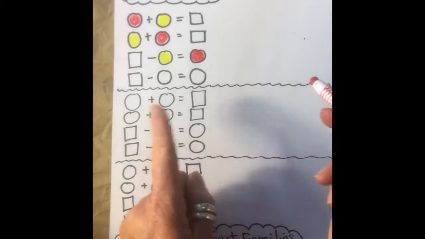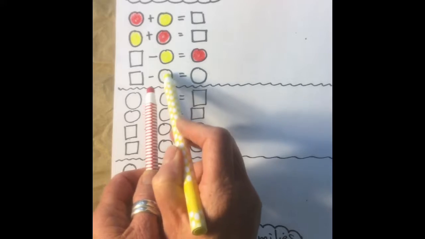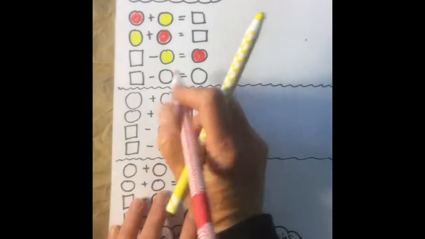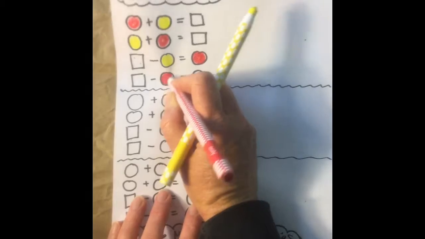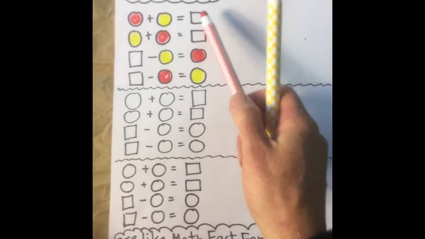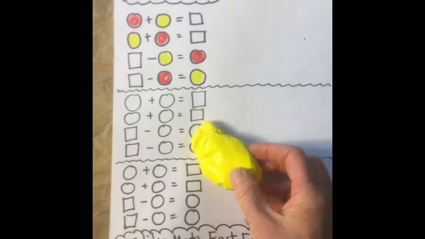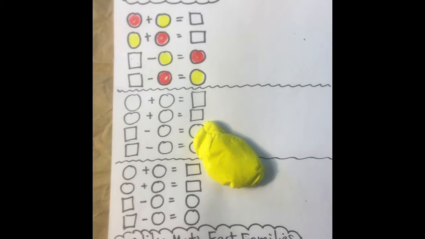All right, remember you're coloring in your circles also. Oh, square. Don't color that one. So some color minus, we did yellow first, so red goes here, minus red will equal yellow. Boy, artists, I wonder if you have figured out what color is going to go in that square. I hope you all said orange. The next step is we're going to use clay in, you guessed it, yellow and red.